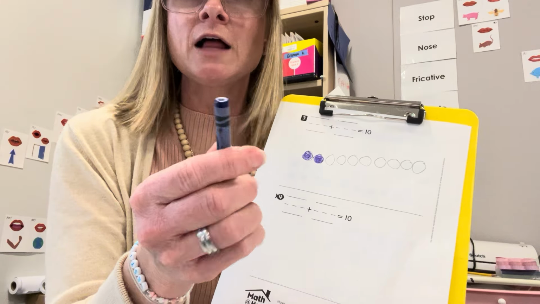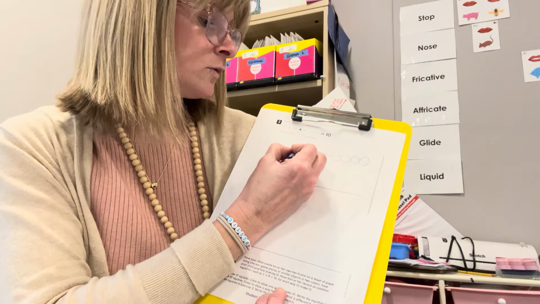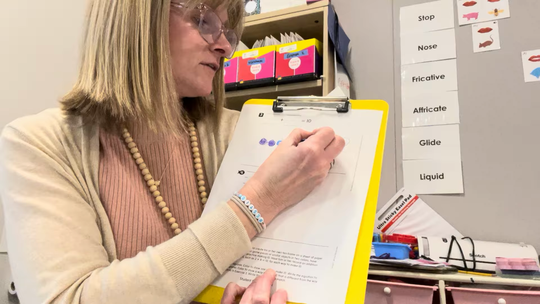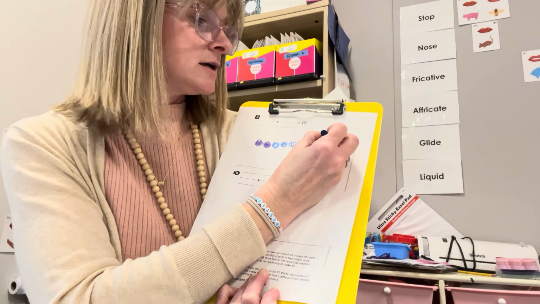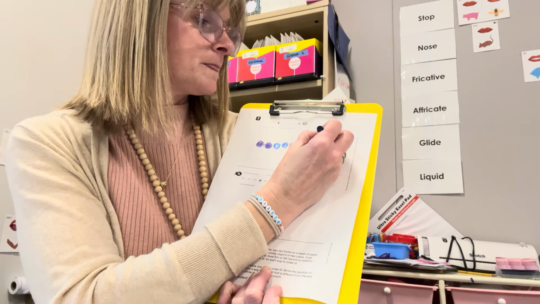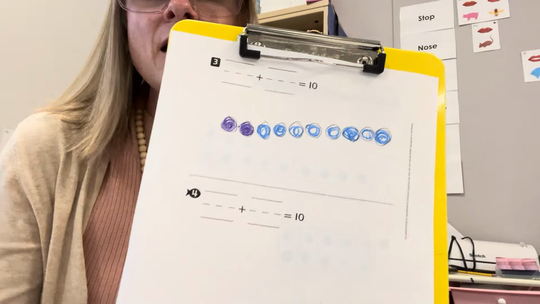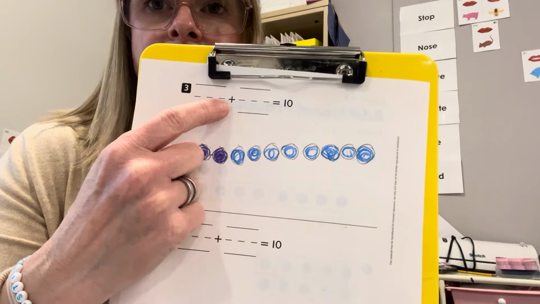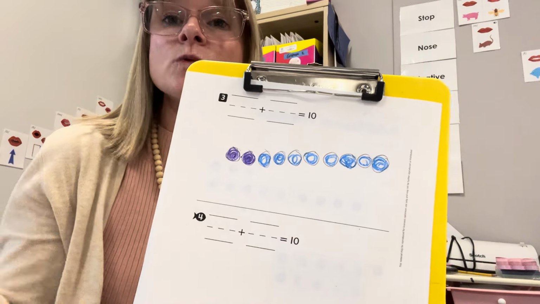Switch to my group 2 color. Ready? Let's color the rest. 1, 2, 3, 4, 5, 6, 7, 8. All right, so now I've marked where you can see group 1 and group 2. Group 1 plus group 2. Now let's write our equation.